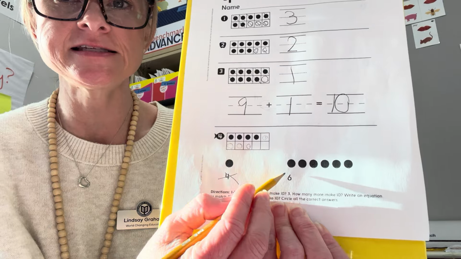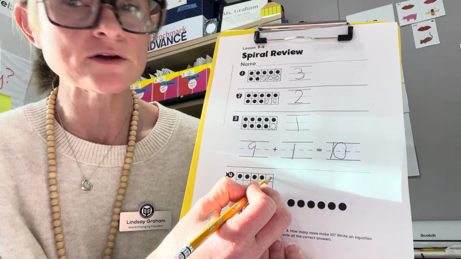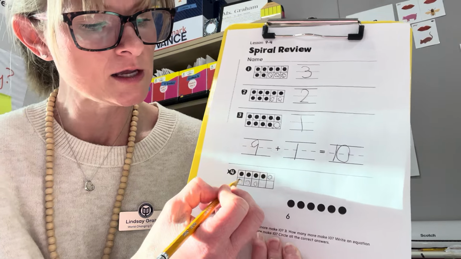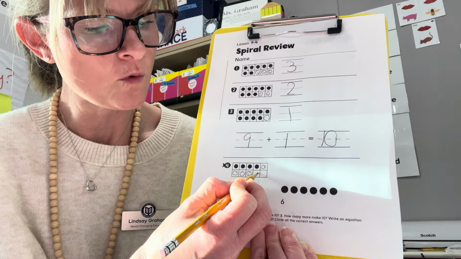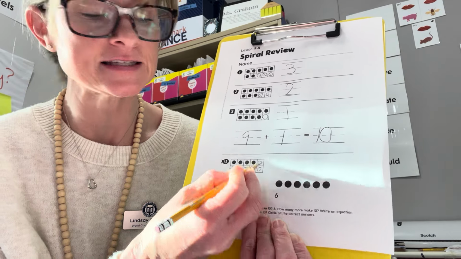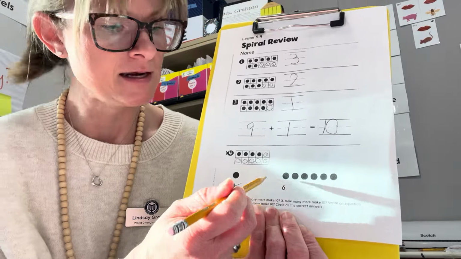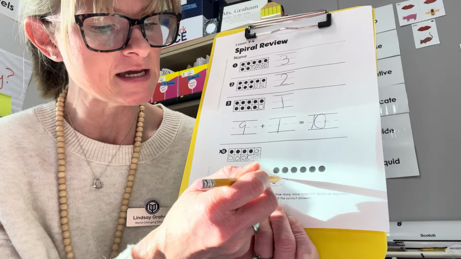All right, this says 6. I'm going to just draw back over this to double check. 1, 2, 3, 4, 5, 6. Is that one correct? Yes. It is. We're going to circle 6.